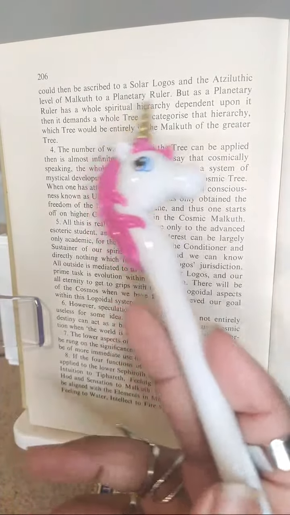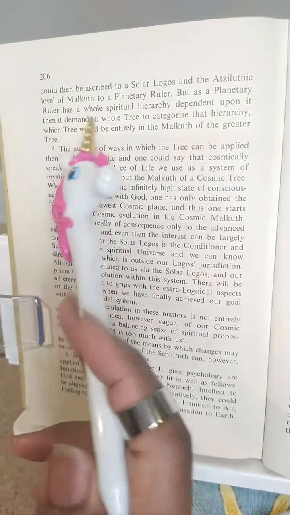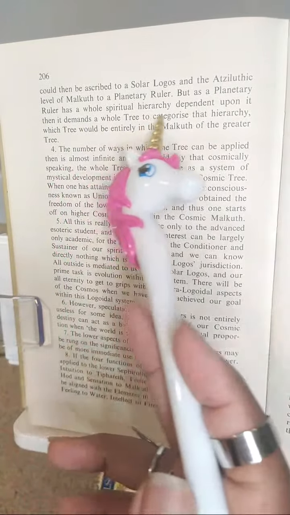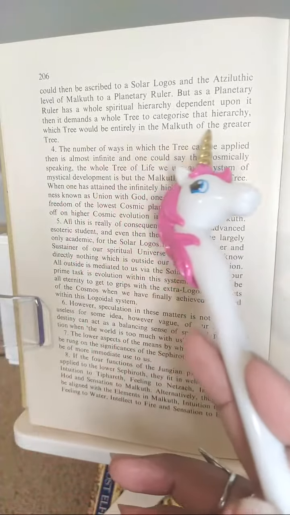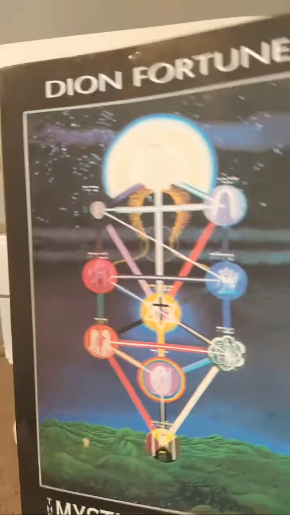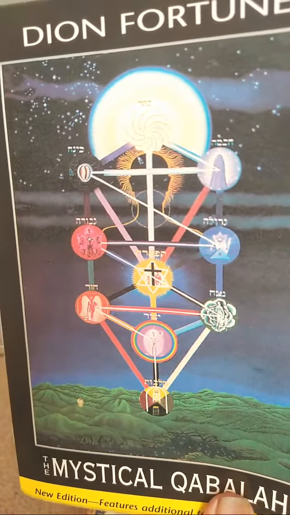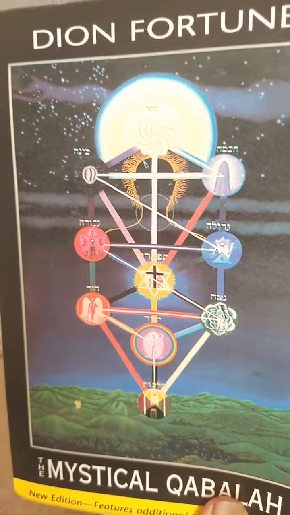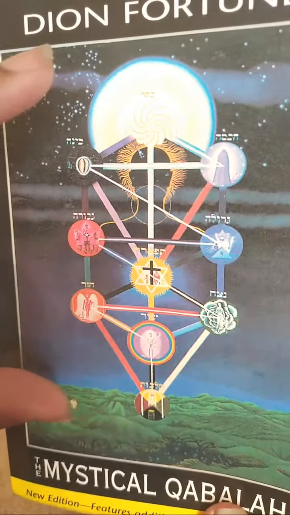That's a good line, that last sentence of verse number 3. But as a planetary ruler has a whole spiritual hierarchy dependent upon it, then it demands a whole tree to categorize that hierarchy, which tree would be entirely in the Malkuth of the greater tree. So in so many words, what he's saying here is that this is a pattern that isn't a rigid or fixed place. This is a pattern that is infinite. In other words, this is a categorization of 10 levels of expression.